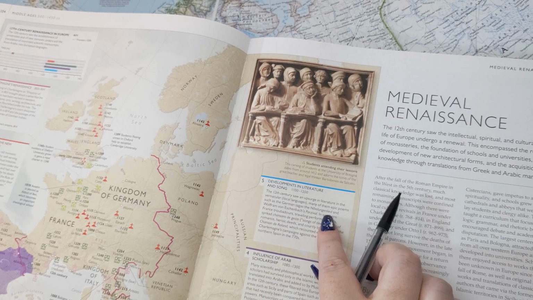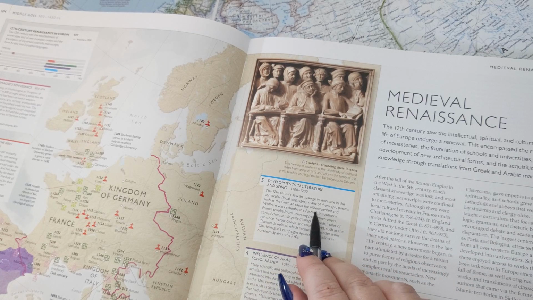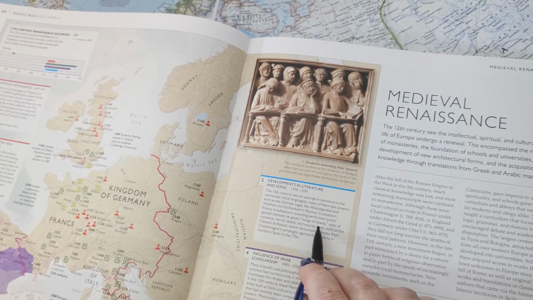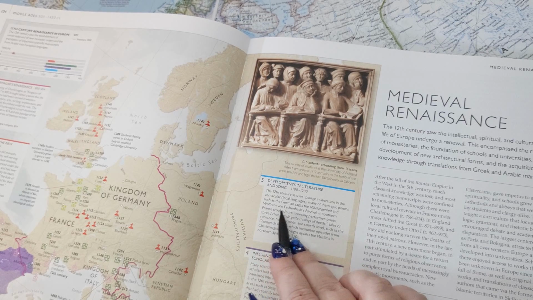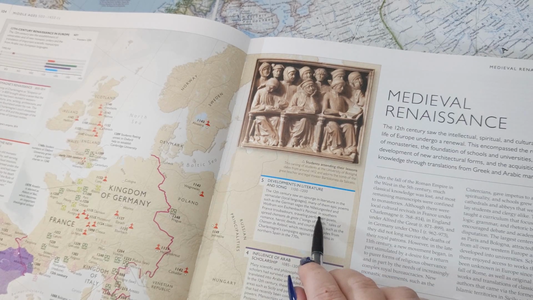What I do when I see a word I don't know, I just repeat it like 5 times out loud. So let's try again. Nibelungenlied. Oh, and Wolfram von Eschenbach's Parzival. I guess it's Percival, like the King Arthur knight, Percival.